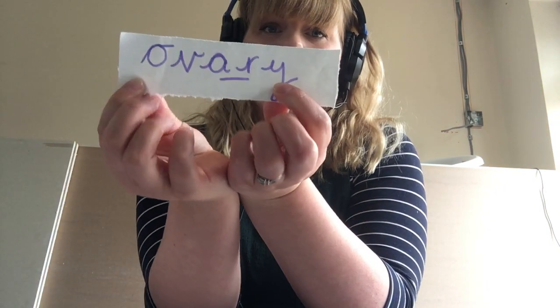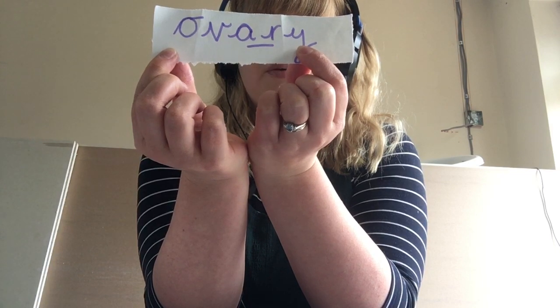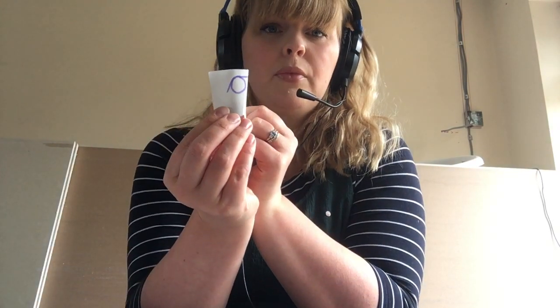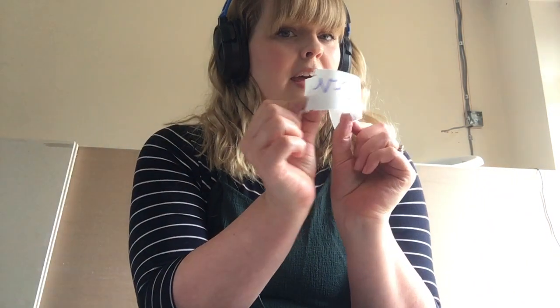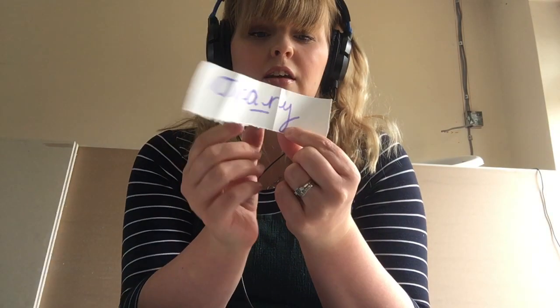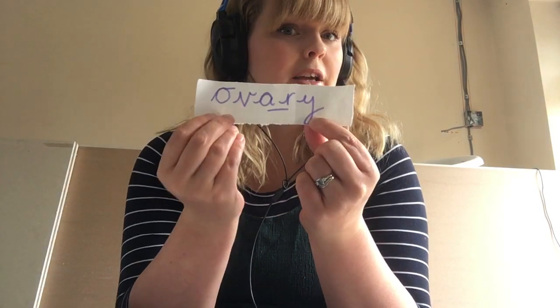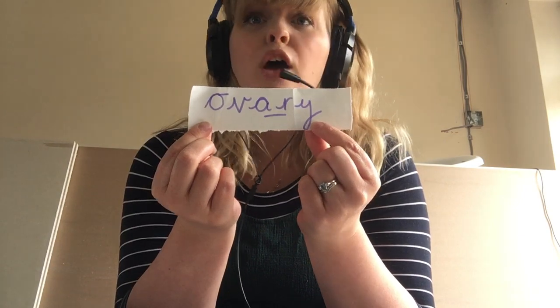This one just here is our third keyword on the list. So if you're not quite sure what that one says, let's break it down. We've got o, or in this case, o. If we've got that just there, and then that one on its end is going to make the sound E. So the word is going to be ovary.